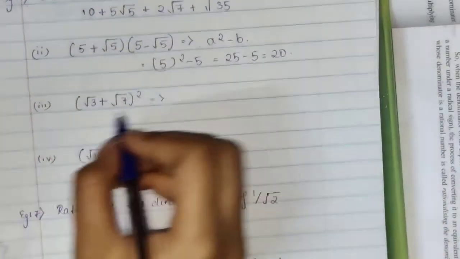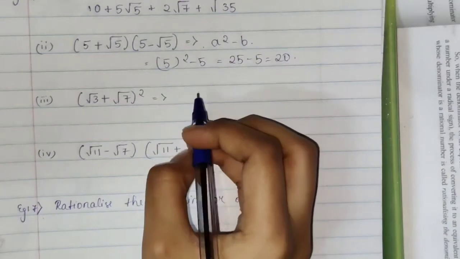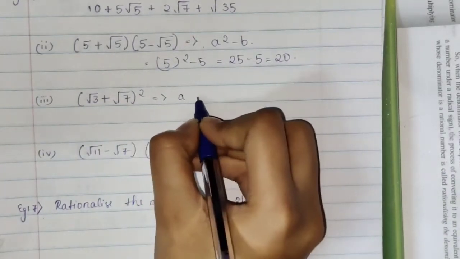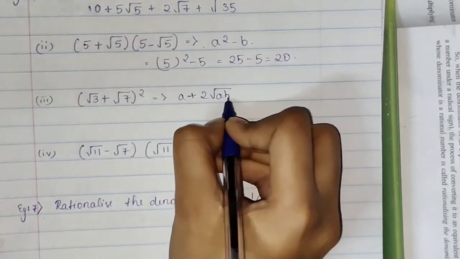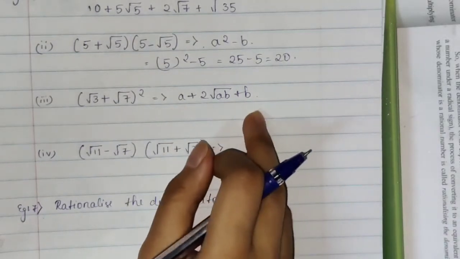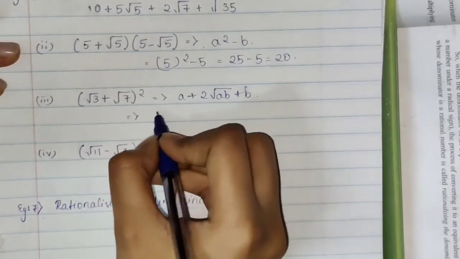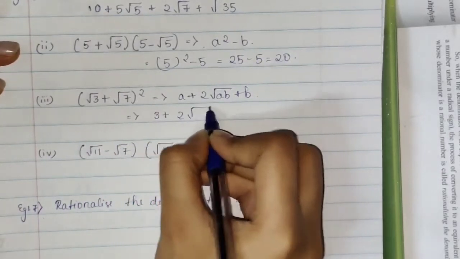That's it. Next. Now root 3 plus root 7 the whole square, there is an identity again, root a plus root b the whole square, which is a plus 2 root ab plus b. This is the end result of the formula root a plus root b the whole square. So all you have to do is just substitute. You guys also shouldn't be sitting and writing the entire formula.